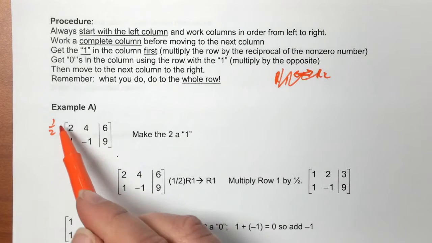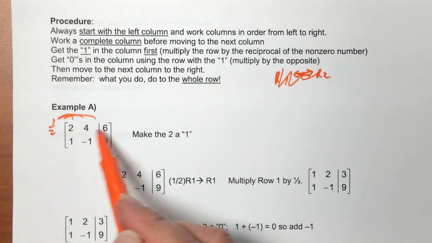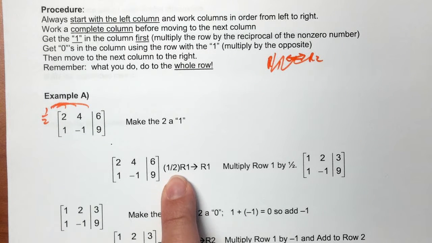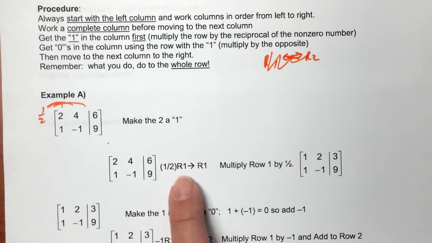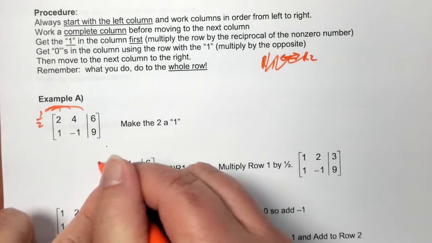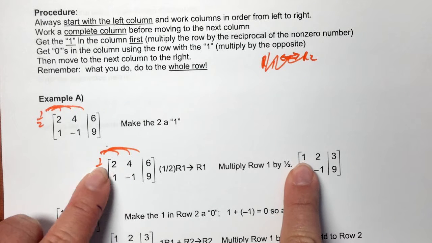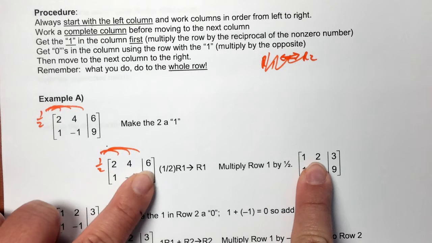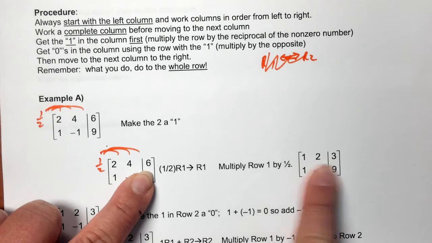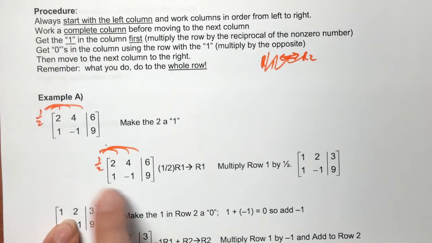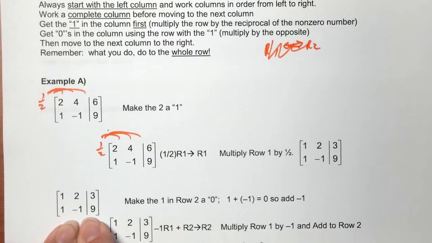But I can't just multiply one number, I have to multiply the whole row. So the row operation I'm going to use is 1/2 times row 1, and stick the result in row 1. So when I distribute my 1/2 right here, 1/2 times 2 is 1, 1/2 times 4 is 2, 1/2 times 6 is 3. So that's where that 1, 2, 3 came from on the top row there. Notice the bottom row, nothing has happened, nothing has changed. Once you get the 1 where you want it, then you get your 0.